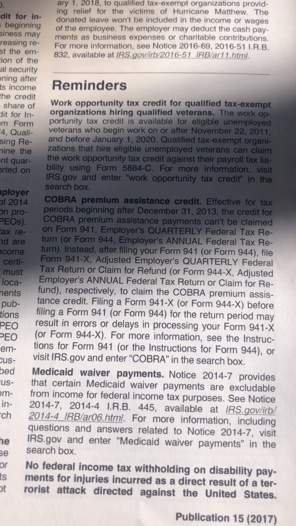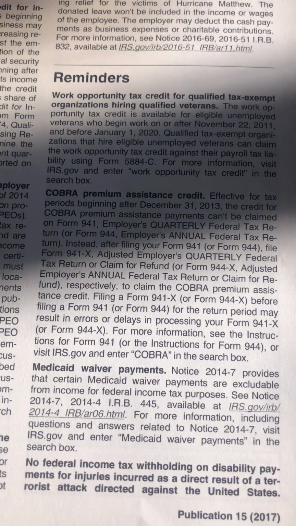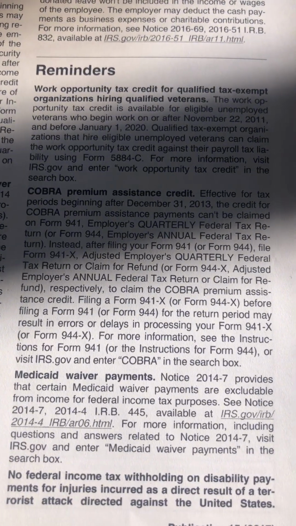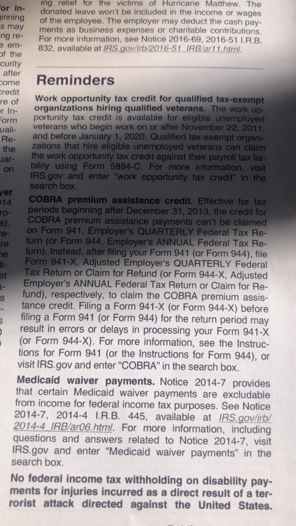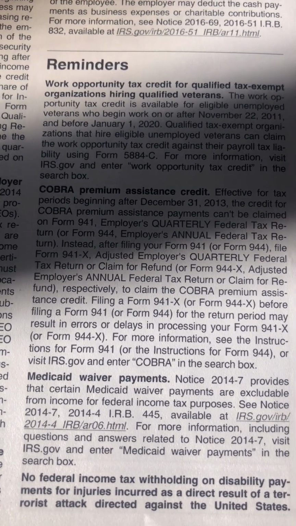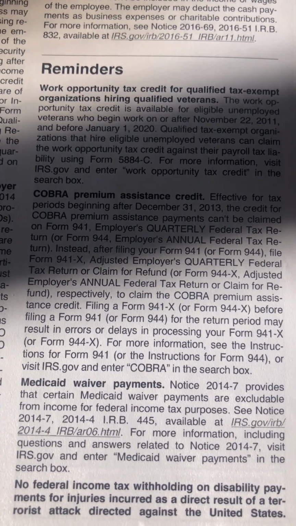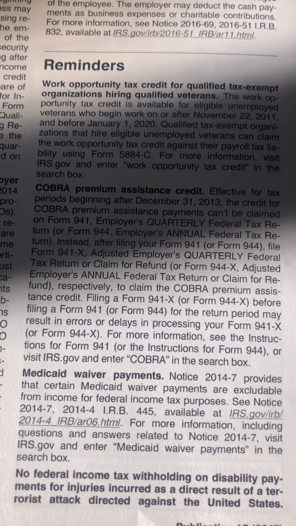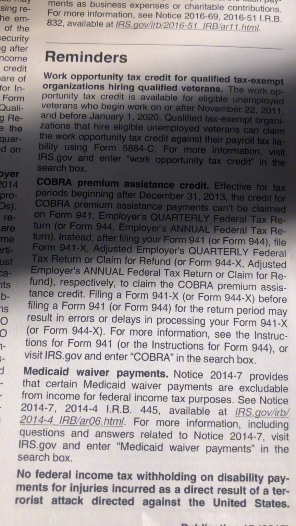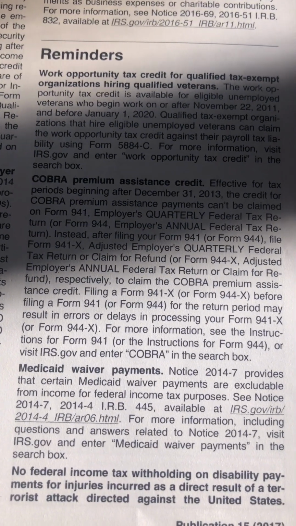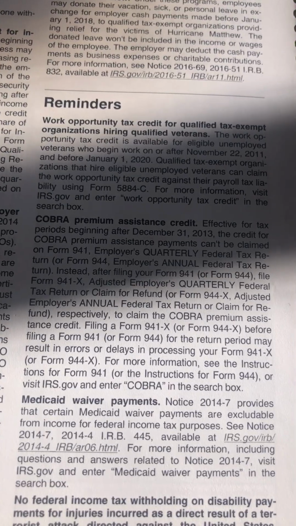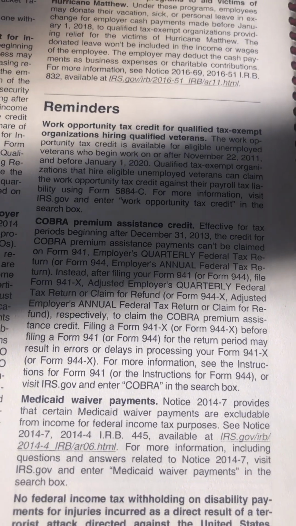I somewhat remember COBRA. I don't know if I'm remembering it from being in there or just something I've seen before. But to claim the COBRA premium assistance credit, you file a 941X before filing a Form 941, or a 944X before 944.